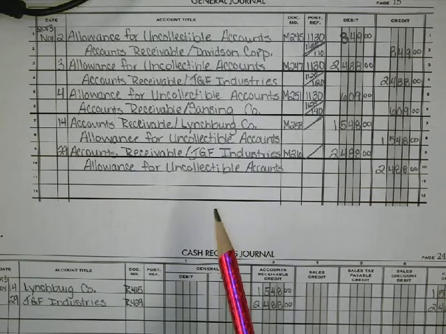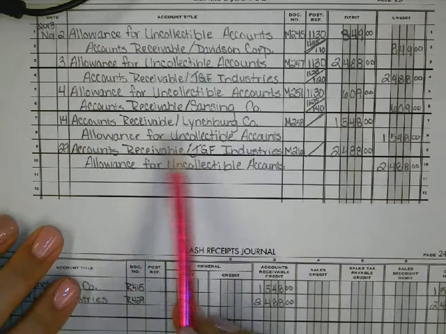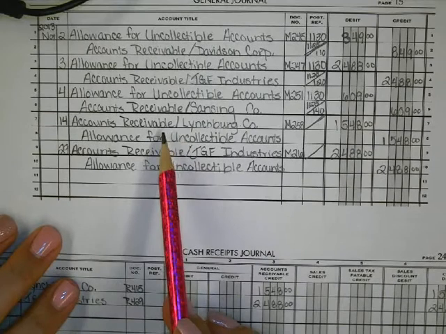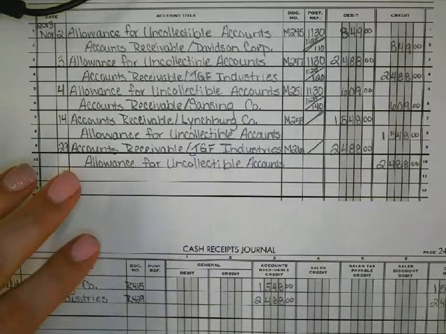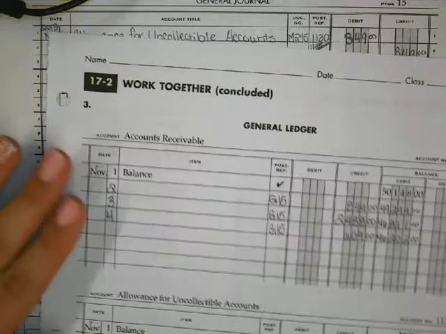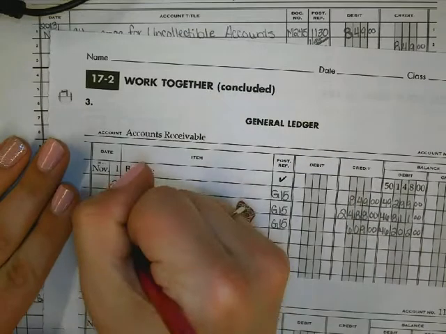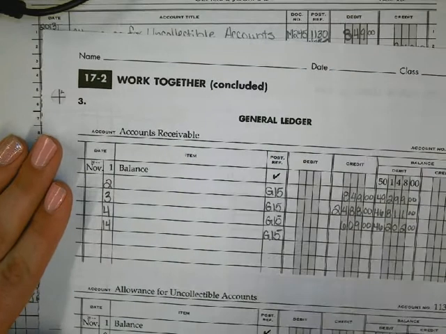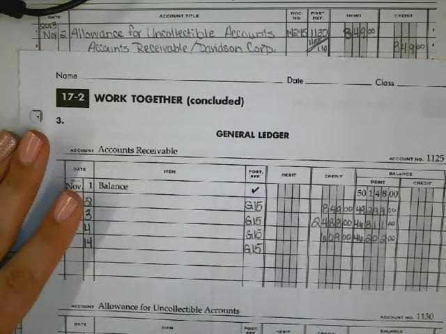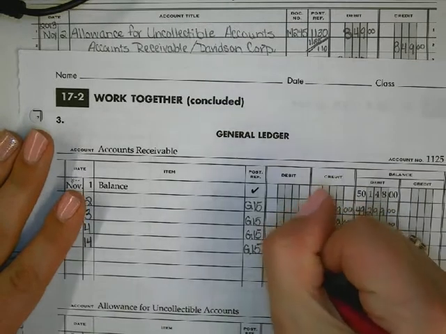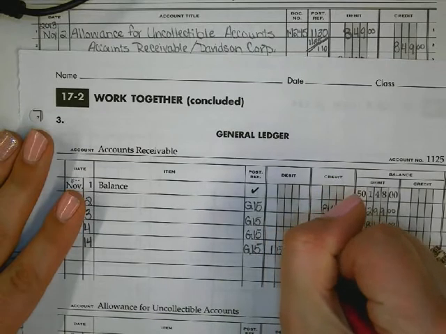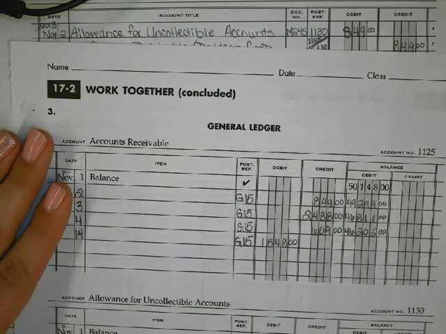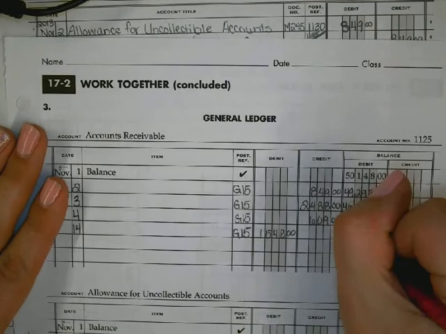So I'm going to go to my accounts receivable and 14th. And this time I'm going to have a debit of $15.48. Okay, my new balance should be $47,750. Gonna take that account number.